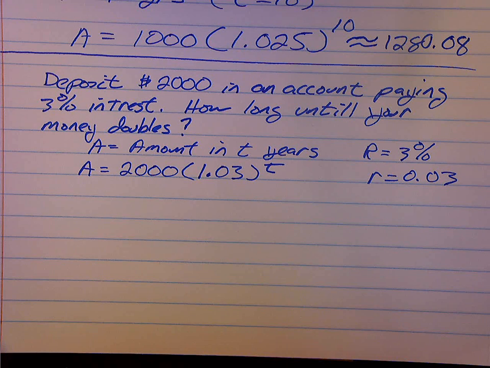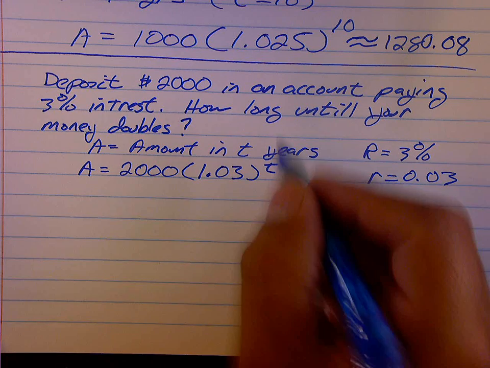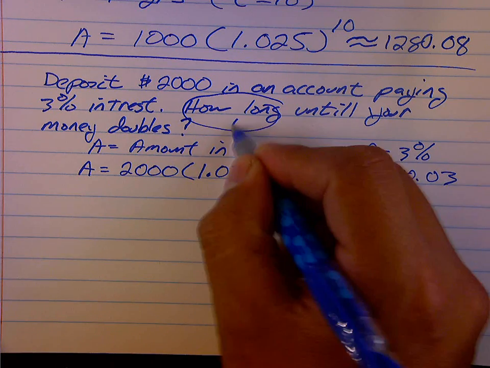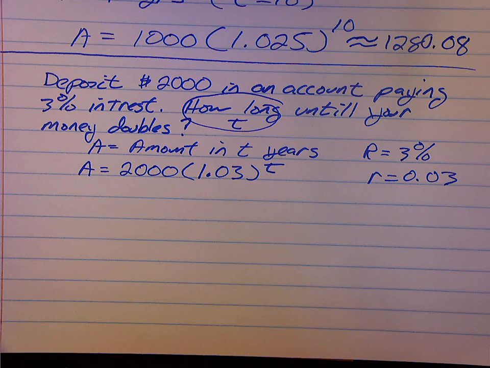Second part, we're going to address the question, how long until your money doubles? Well, with the mathematical formula, you can do one of two things. You can either solve for t or you can solve for A. You can either look for the time or look for the amount. But to look for one, you have to know the other. In this case, we're looking for how long, which means I'm looking for a time. That means I must be able to determine the amount.